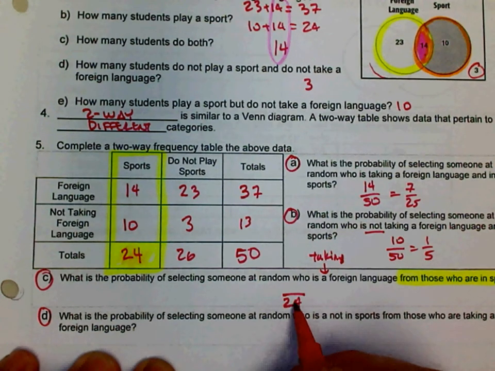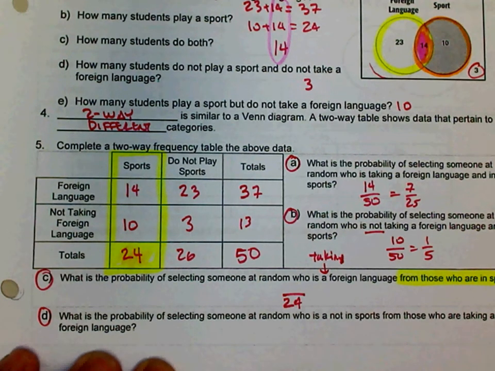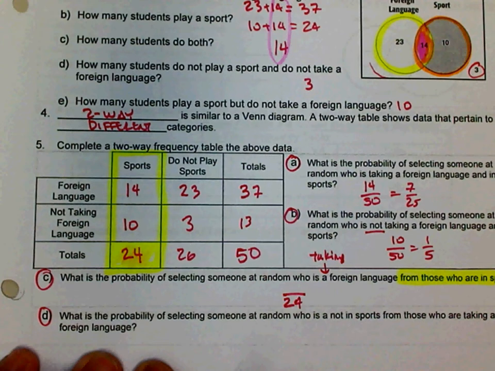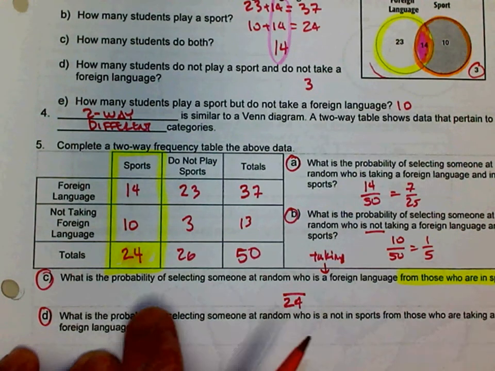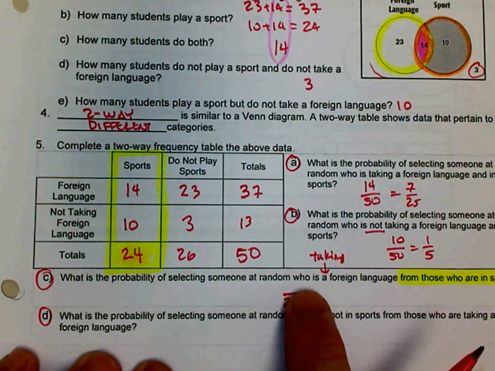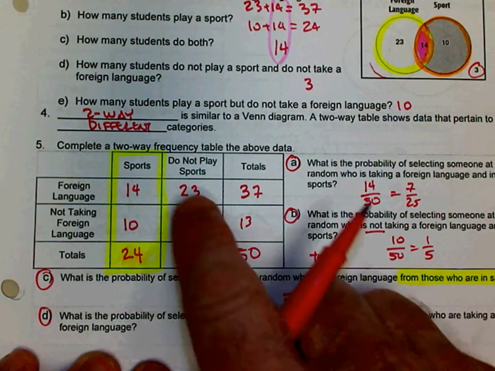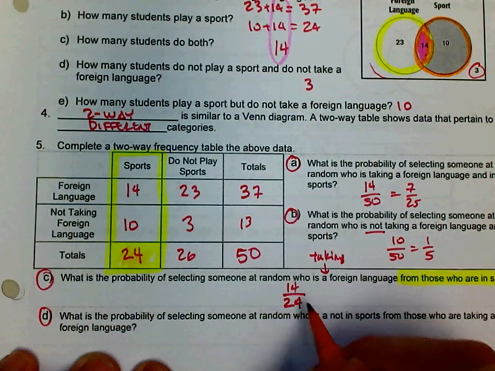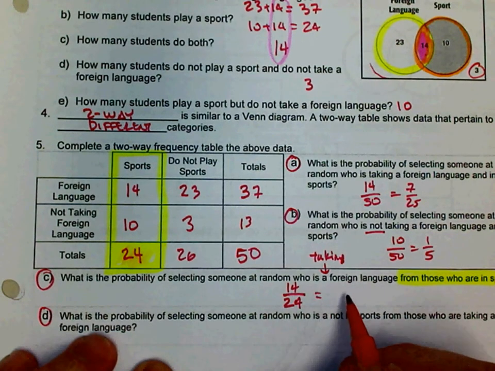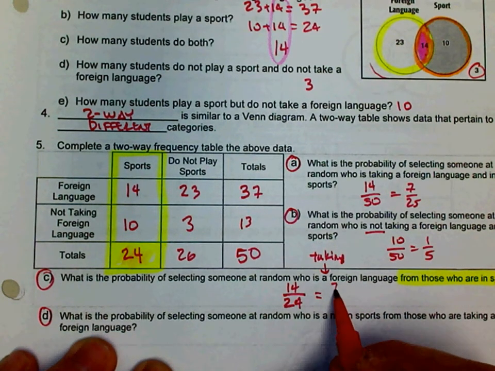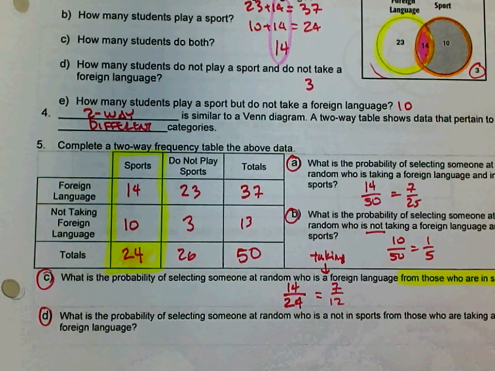That's the conditional statement that must be met before we can then say, all right, which one of you are taking a foreign language? And indeed, 14 of those 24 standing would raise their hand, and we'd get 14 out of 24, or 7/12 as the probability of getting those.